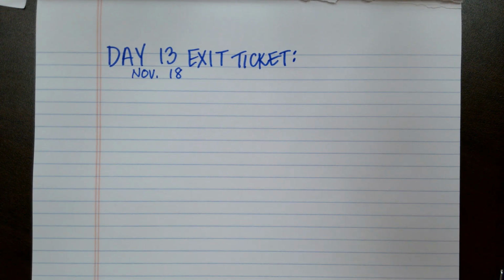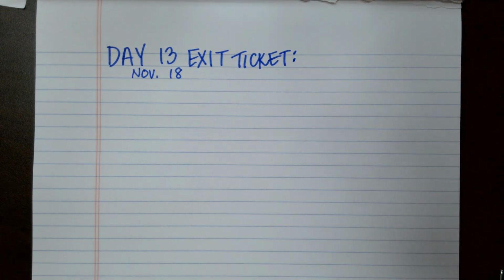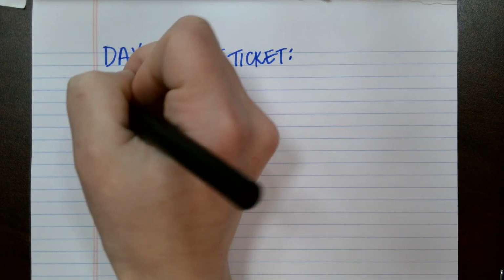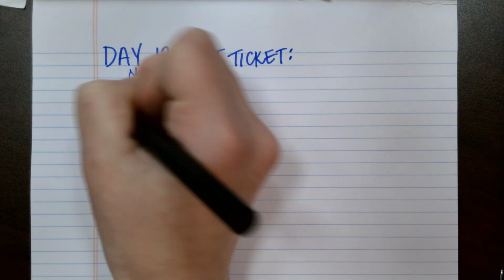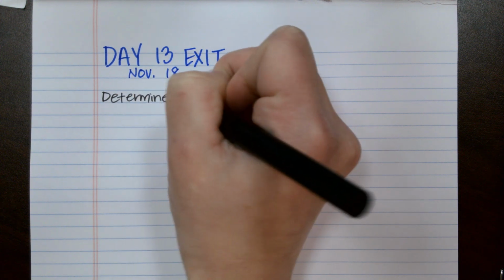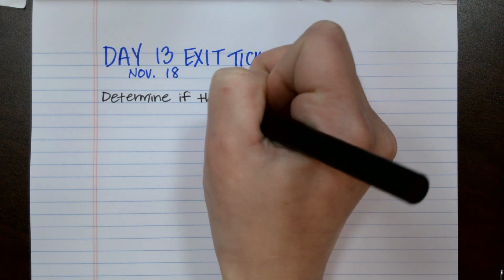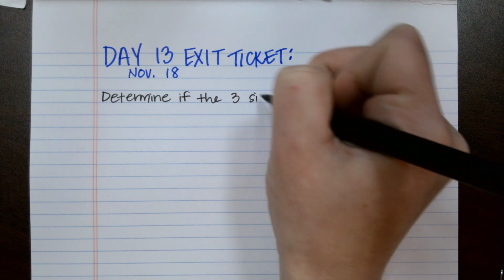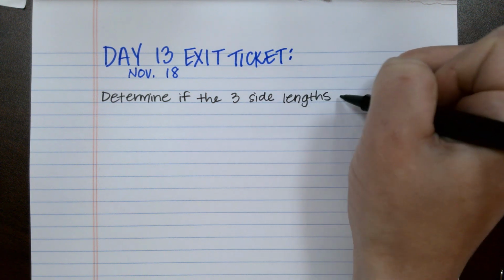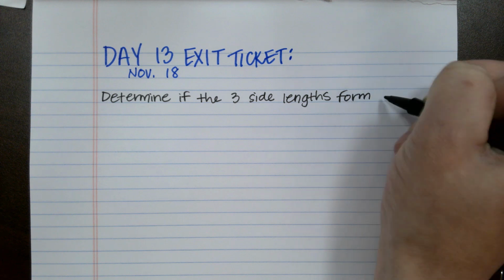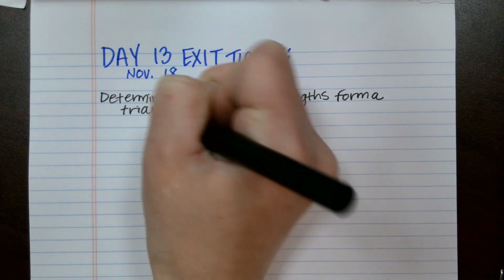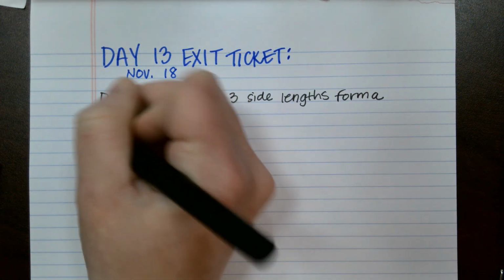Okay, so I'm going to give you a couple problems for your exit ticket today. The first one, I'm going to say determine if the three side lengths form a triangle. And I'm going to give you two of those.